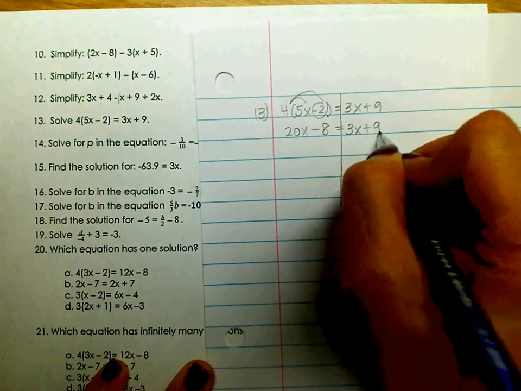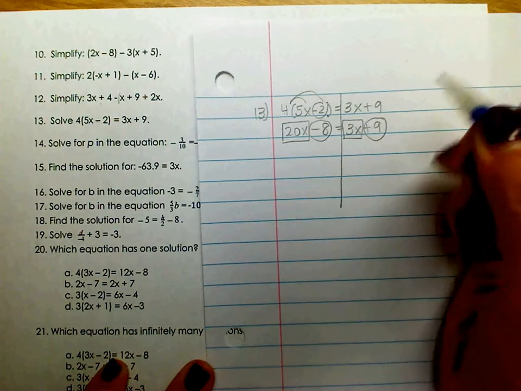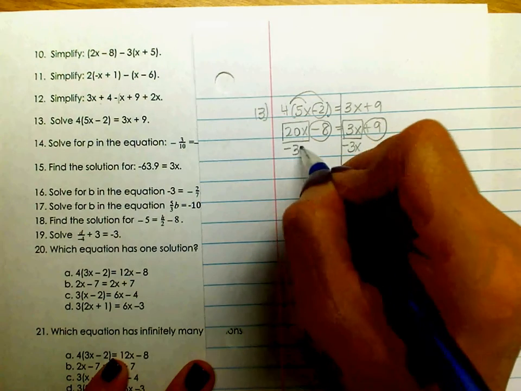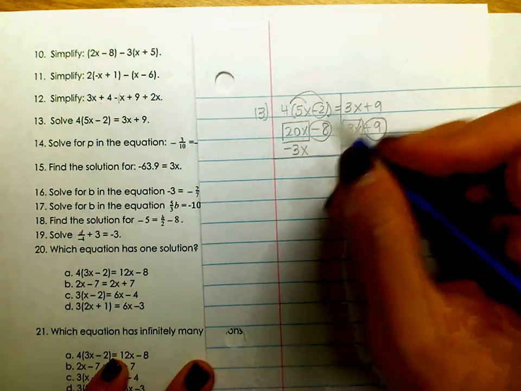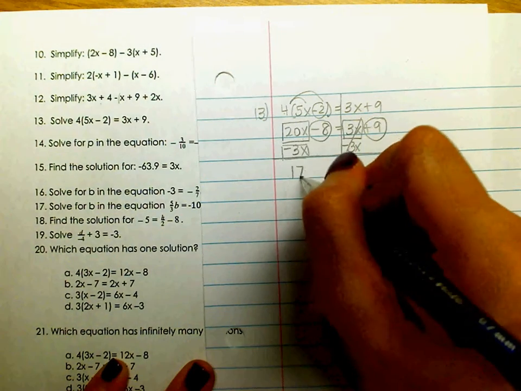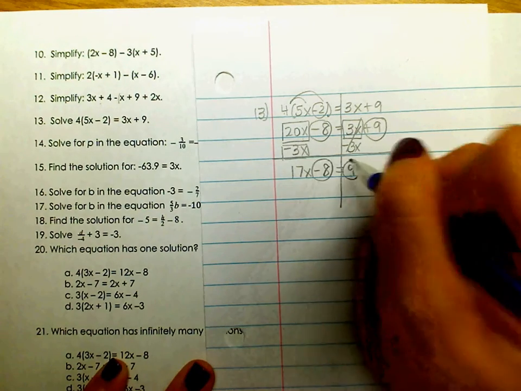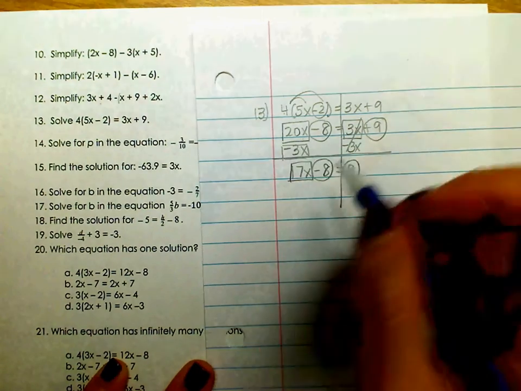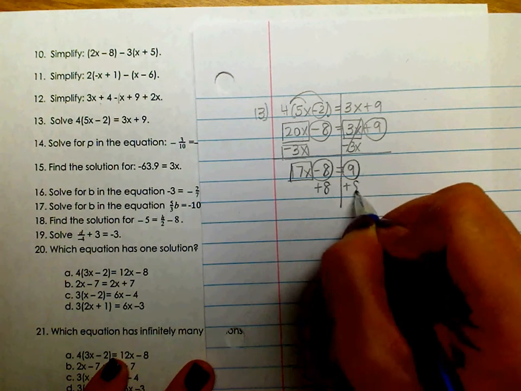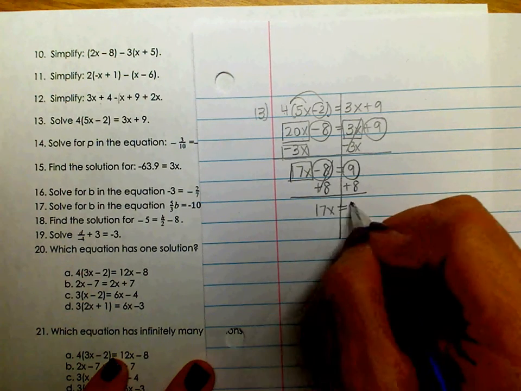Box, circle, box, circle. I have variables on both sides. I'm going to move the smaller variable by doing the inverse operation. If at any point you feel like I'm going too fast, always pause the video, do it on your own, and then replay. And obviously you can rewind at any time. So we've got to move the negative 8 so that it joins that constant on the other side. Okay, 17x equals, add those, 17.